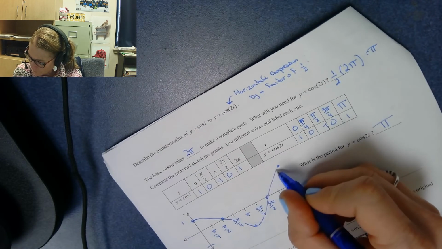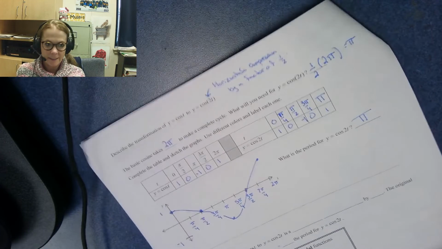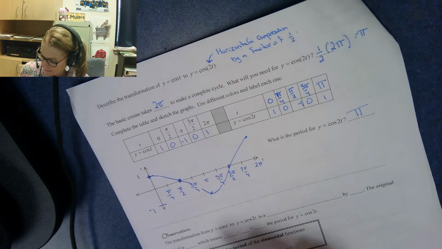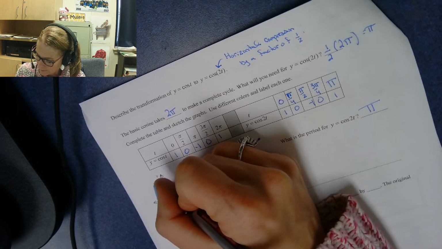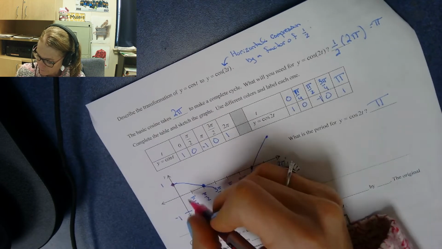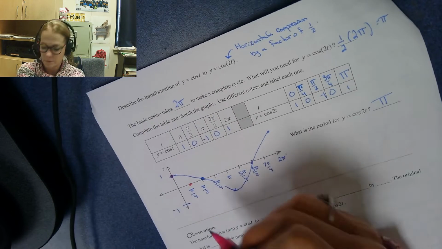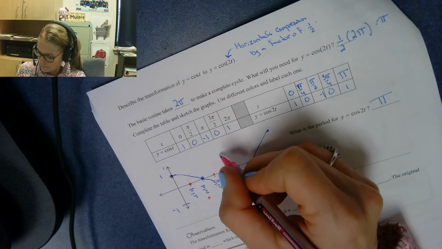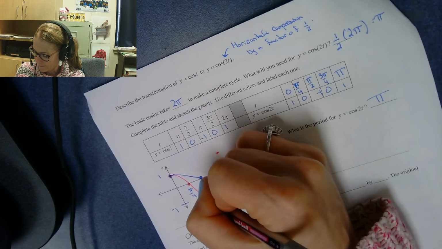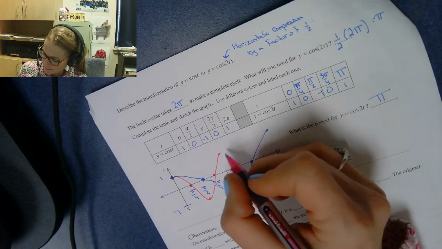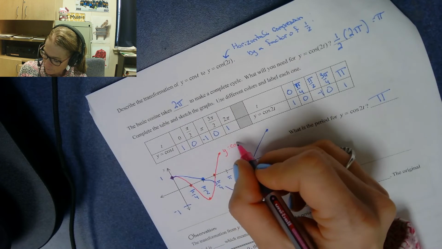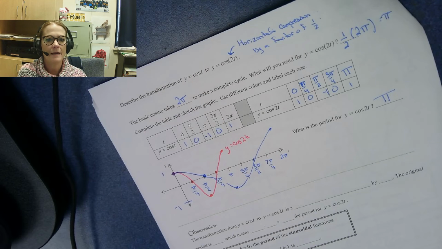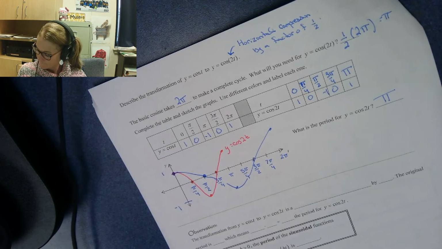Here's cosine, normal. So now what happens when it gets compressed, it's just going to be squeezed in. So now we still start high, but then we'll go to the equilibrium at pi over 4, and complete the cycle like that. So the pink is y equals cosine 2t, compressed. The cycle is done in half the time, basically.